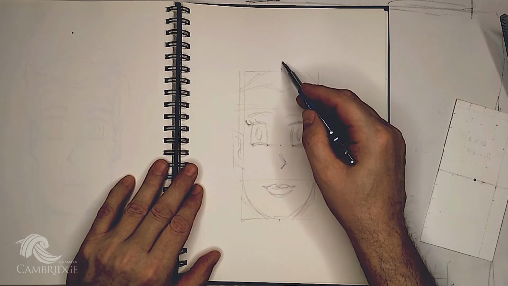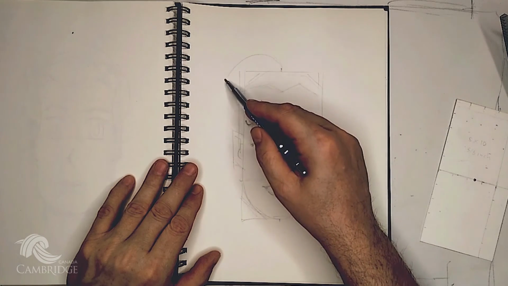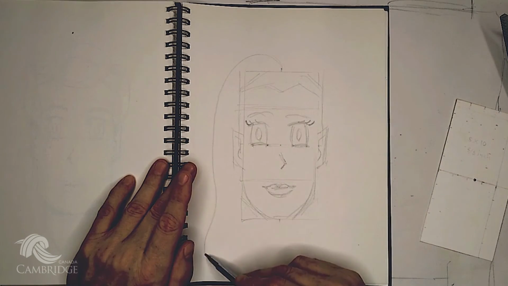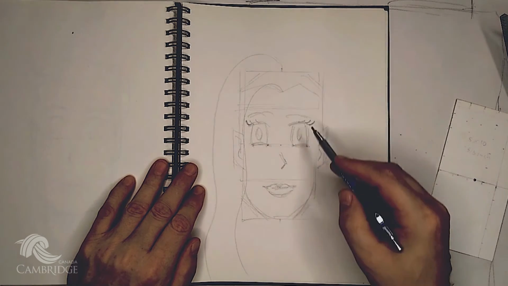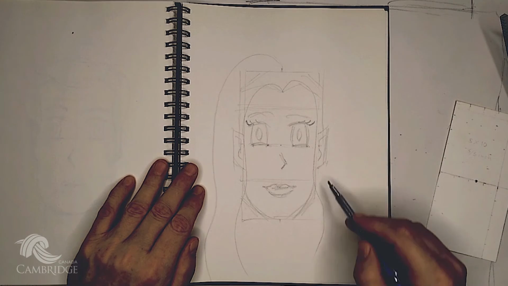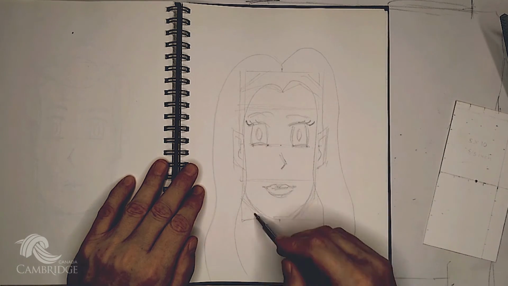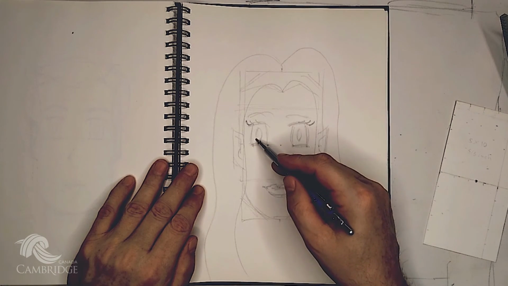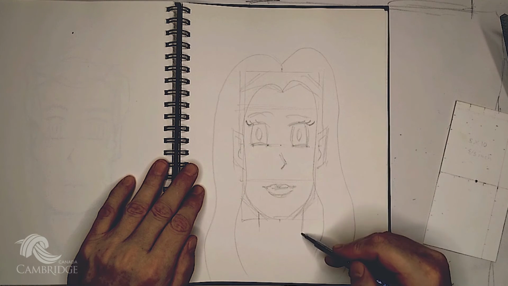And just give it a base, this character. And for hair, the fewer the lines, the better in a cartoon style. The neck I'm going to put a little more inside, so thinner neck is basically what we're going for here.